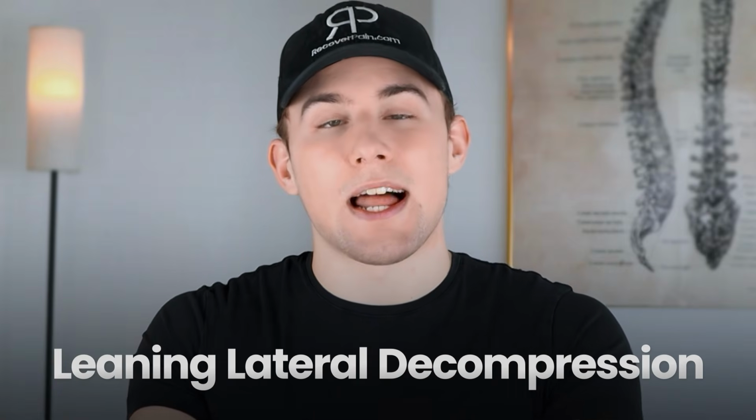And last is the leaning lateral decompression. Start by standing next to the wall with the painful leg inside. Then dip your hip towards the wall to help open up the side of your discs and release pressure off your sciatic nerve roots. These movements help push your spine through spinal flexion, extension, and lateral flexion to help your symptoms centralize.